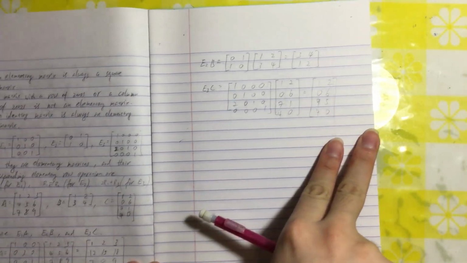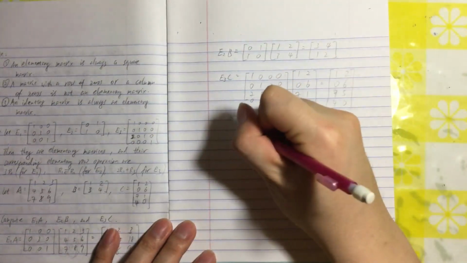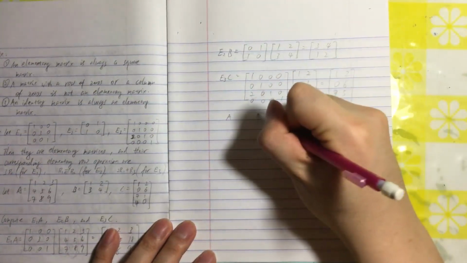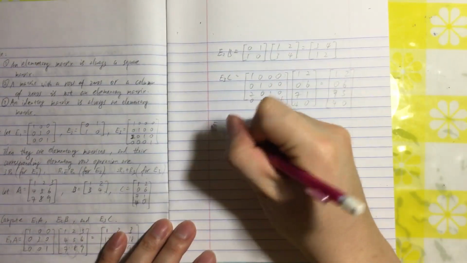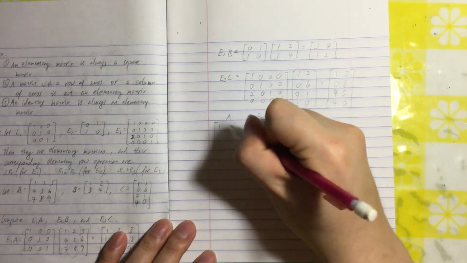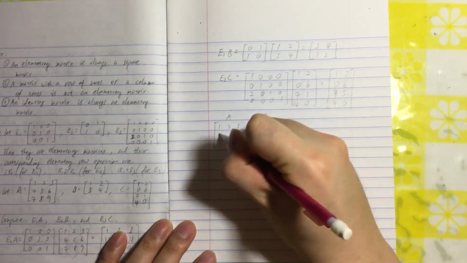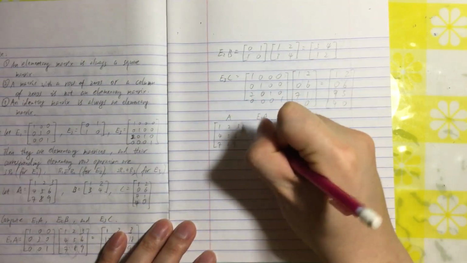Now, let's compare the matrices. Compare matrix A and E1A. Do you see the relationship here? Matrix A is 1, 2, 3, 4, 5, 6, 7, 8, 9.